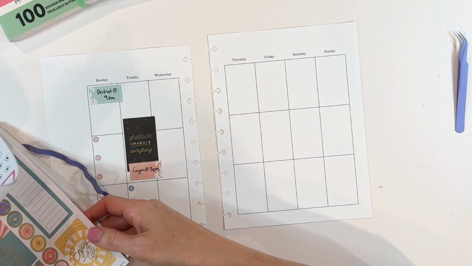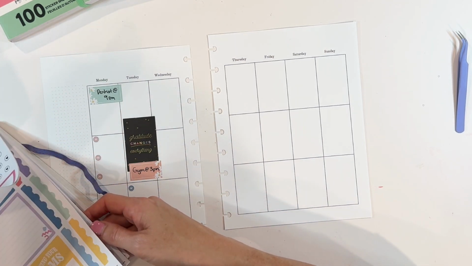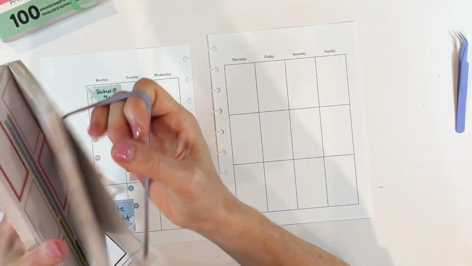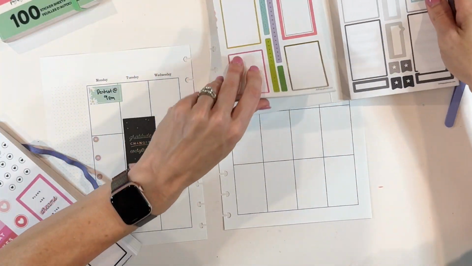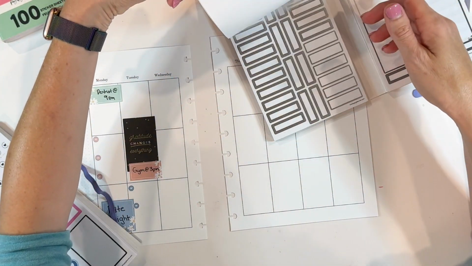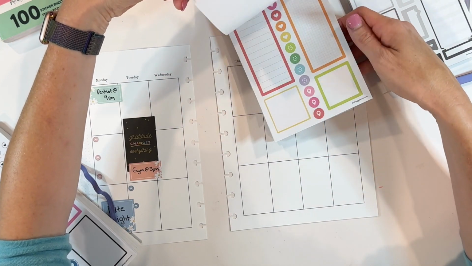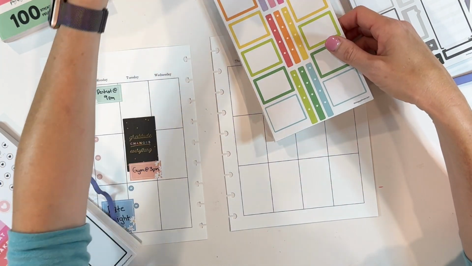Let's see. I'm looking for some stickers that I can use for scheduling purposes. Let's just go straight to rainbow. This is the rainbow mega boxes. And so I can grab some scheduling stickers in here. Yeah, these will work great. Okay.